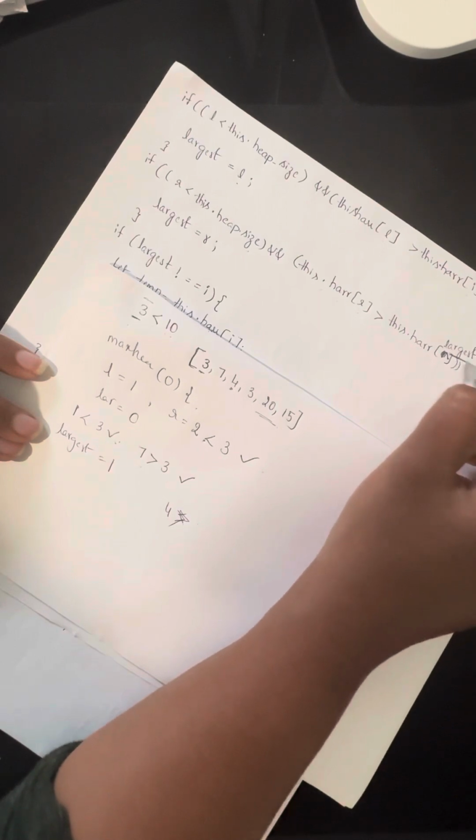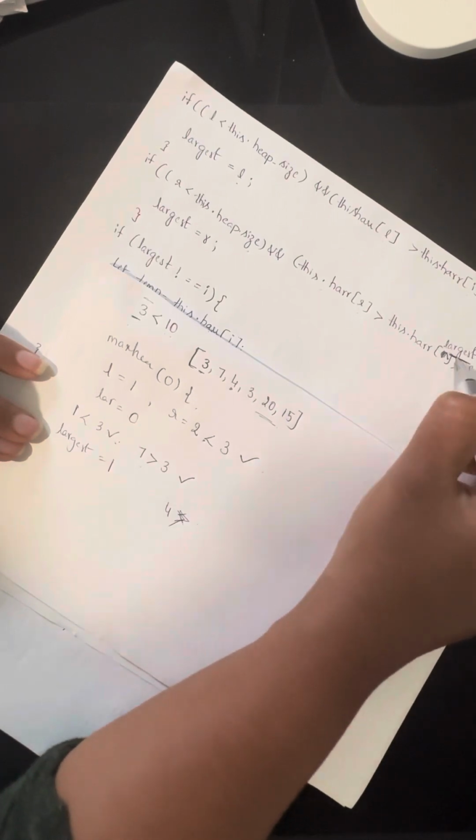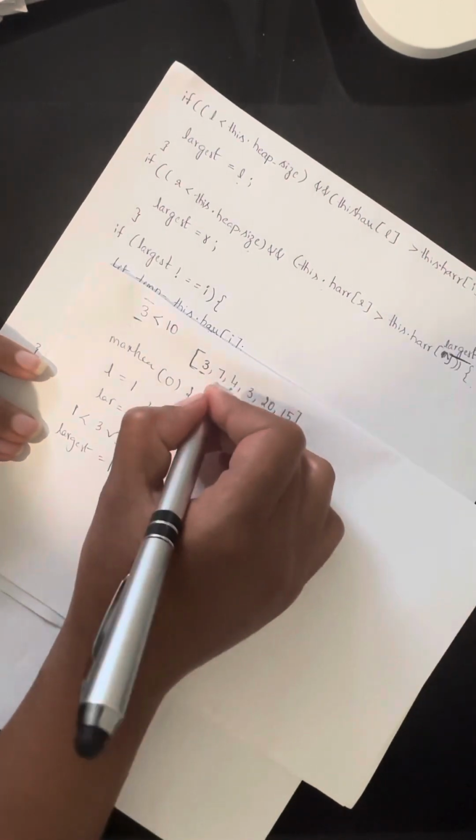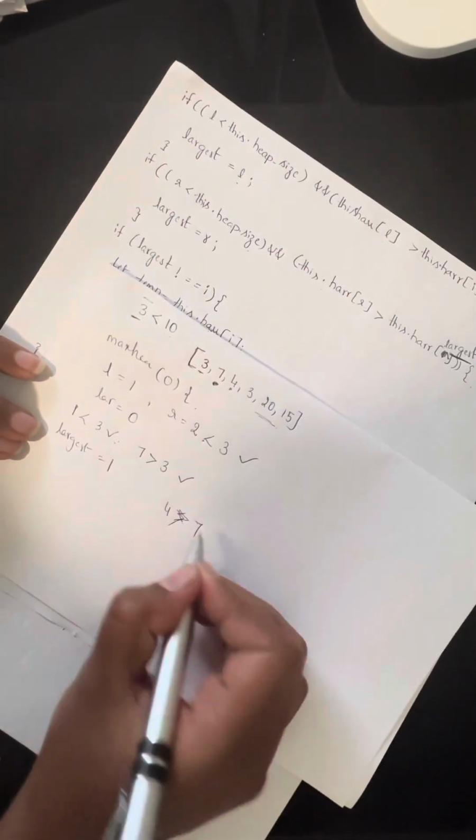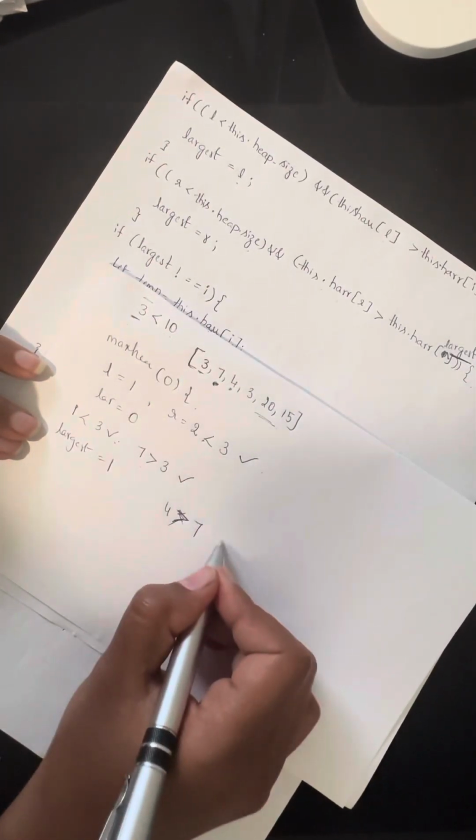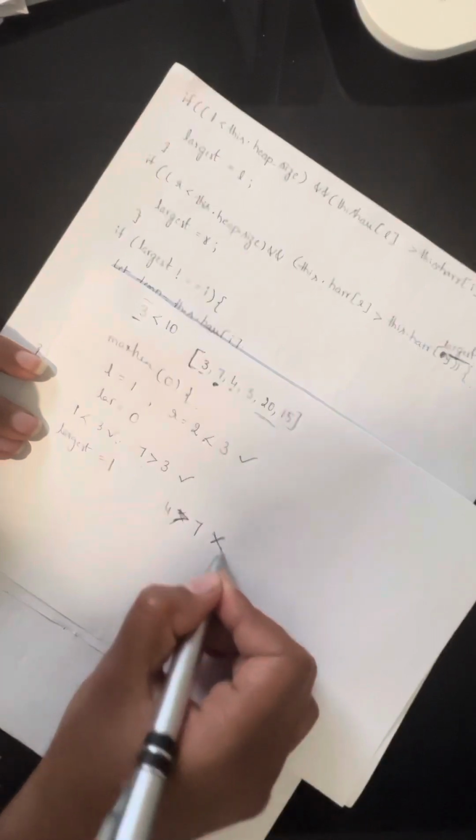We need to check the array at index largest, so the element will be 7. 4 is not greater than 7, so this one does not satisfy.